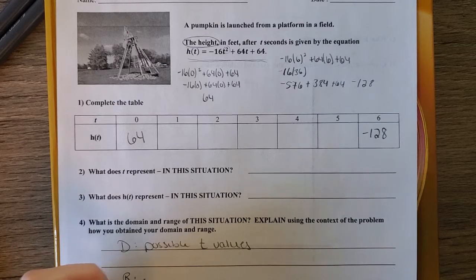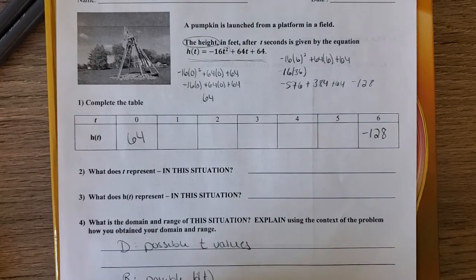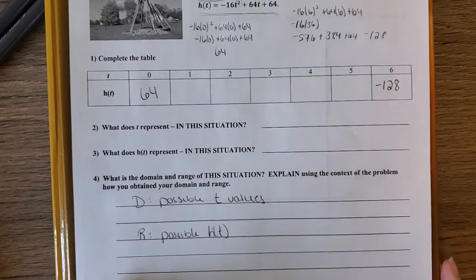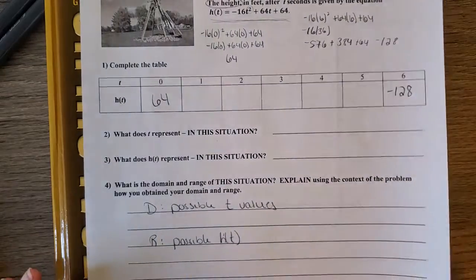And then the range is the possible h of t values. So what are the possible values you could get for h of t? You might end up wanting to look at the next page and figure this out afterwards. Remember domain and range in this situation, what are the possible values? So once you do the back side, you might have better luck with this.